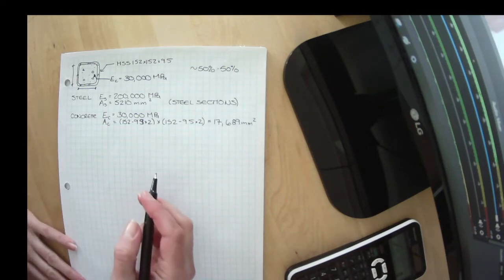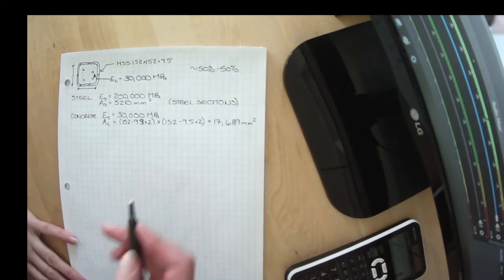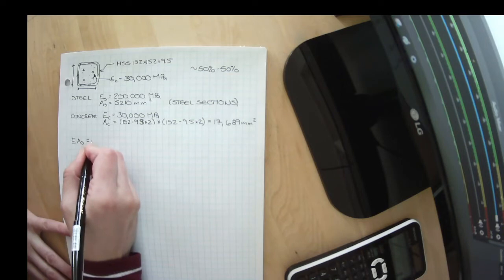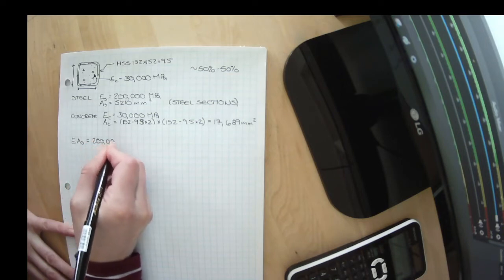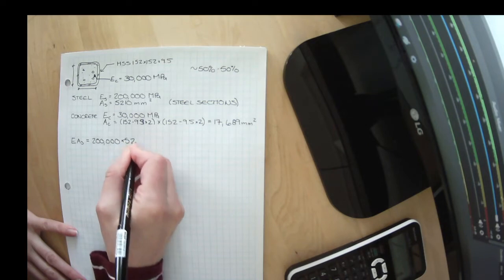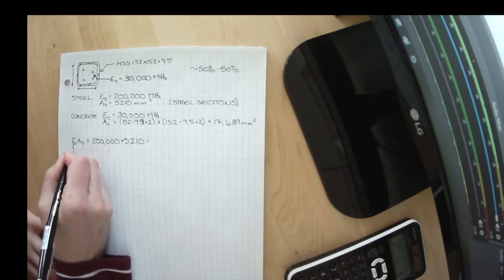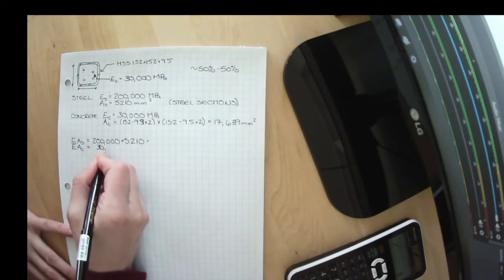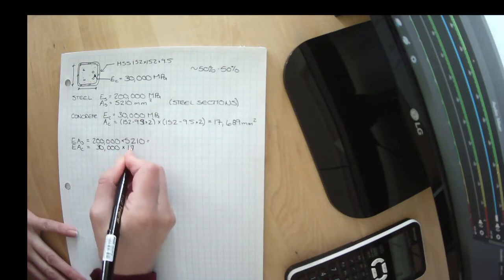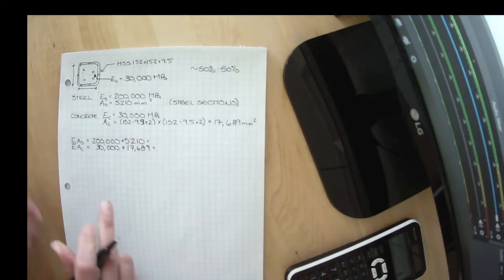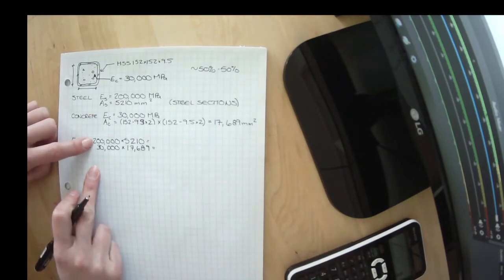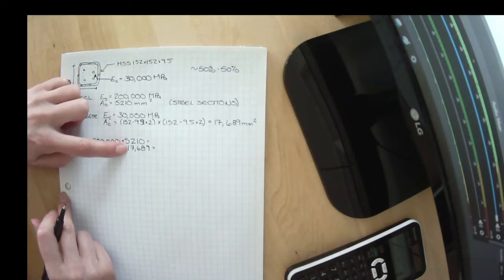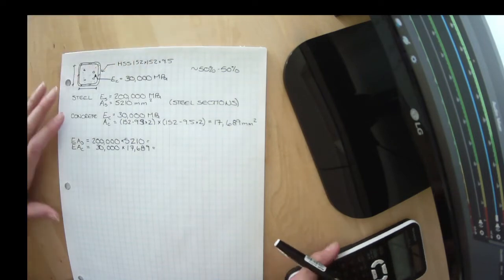We know that actually calculating the EA, the combined values of those, is important. So EA of steel is going to be 200,000 times 5,210. And I want to write these one right above each other, just so that we can see the difference. We can see that our steel is much stiffer than our concrete, but we also have much less area of steel than we do concrete. Let's see what those values are.